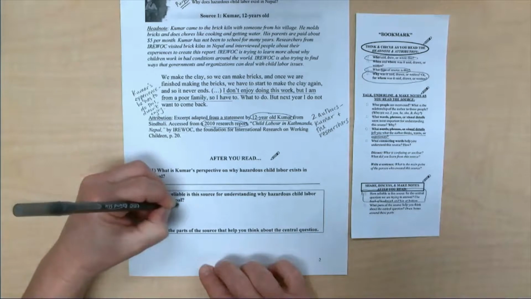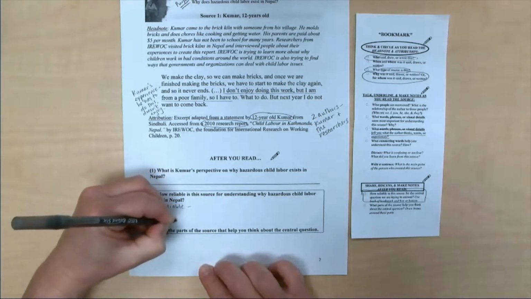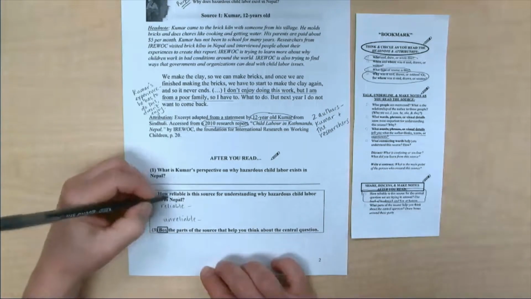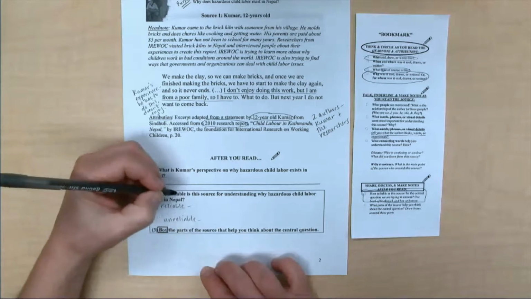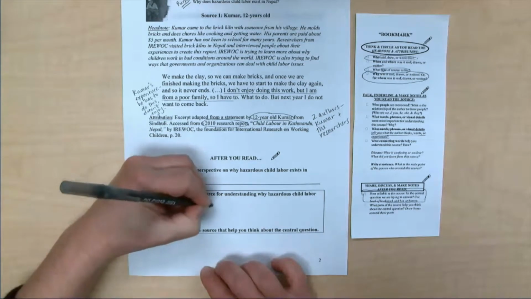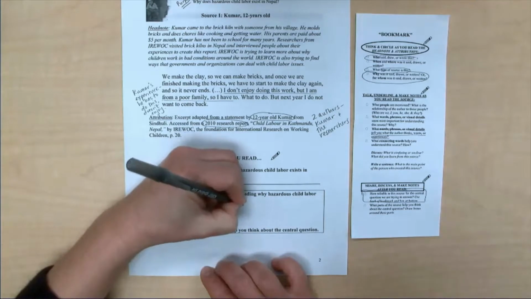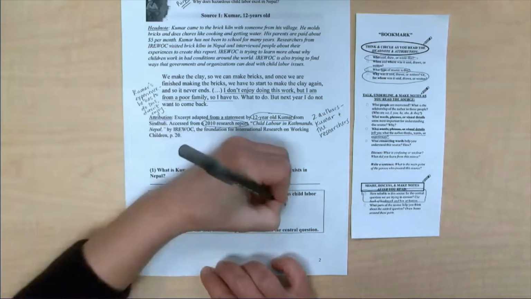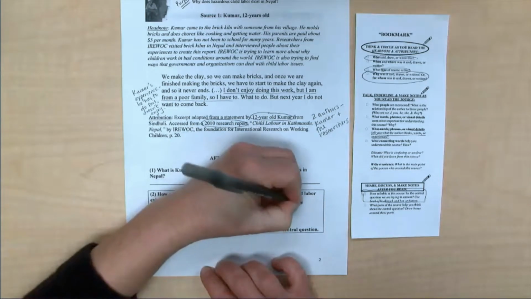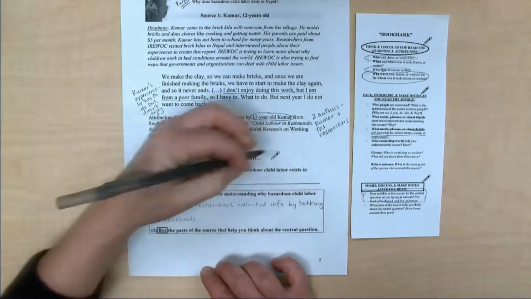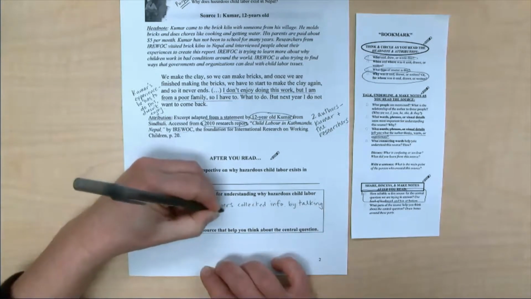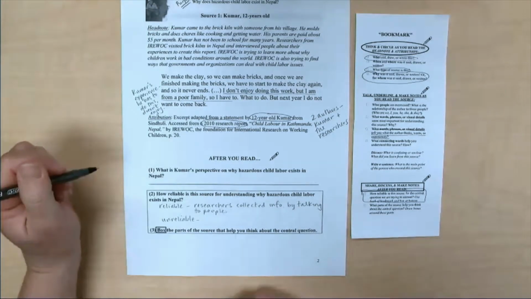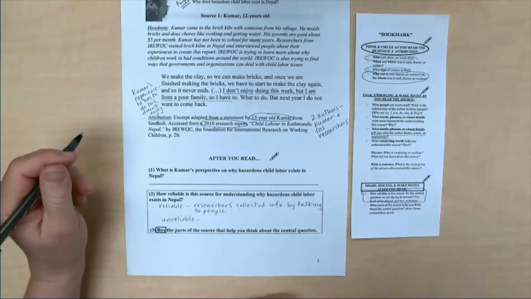So I'm going to start a list of ideas here. Reliable and unreliable. So one way I'm thinking that this source is reliable is that it's from researchers. The researchers collected this information by interviewing people. So I'm writing researchers collected info by talking to people. There are a lot of other ideas that you could come up with too. So you can take a minute and talk to a friend about another reason why you might say this is reliable.